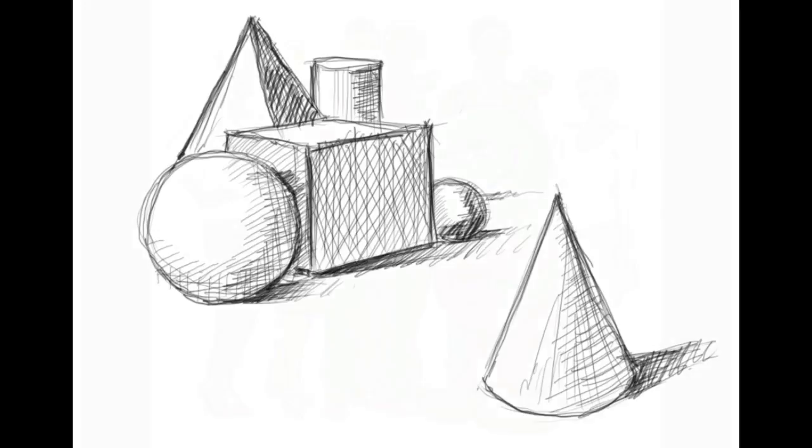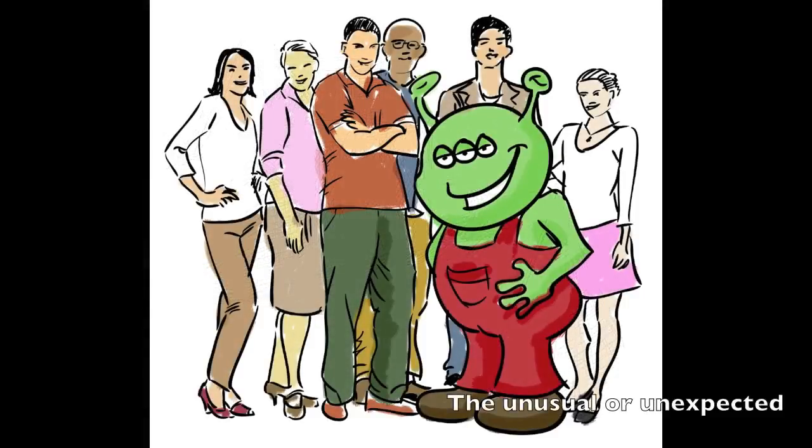Still another way that you can create a focal point is by adding something that's unusual or something that's unexpected. In this case, our eyes are immediately drawn to the alien because it is unusual or unexpected for this image. This may be an extreme example, but something as simple as a change in pattern or texture could be considered unusual or unexpected.